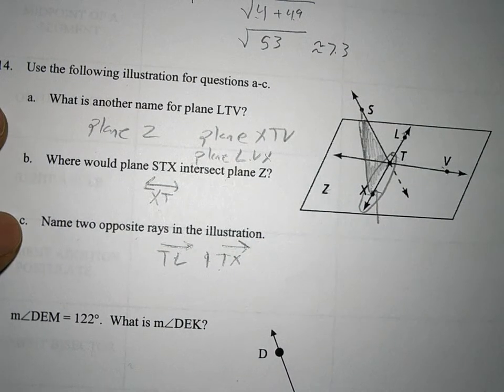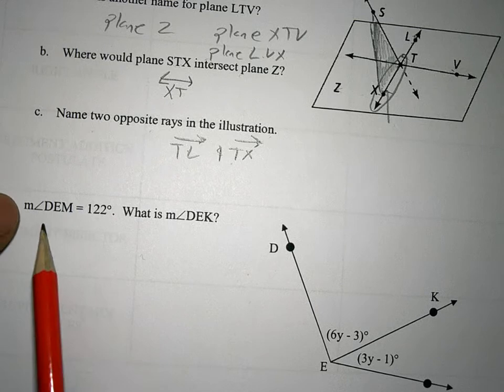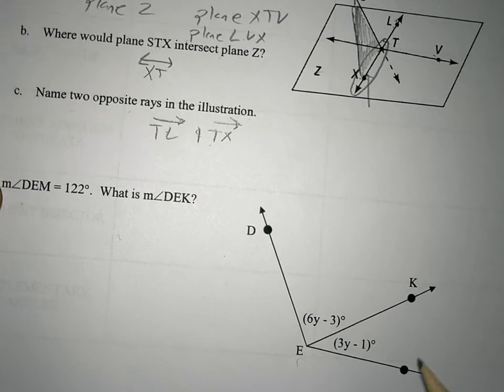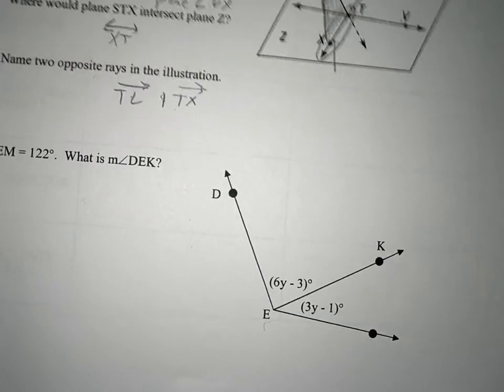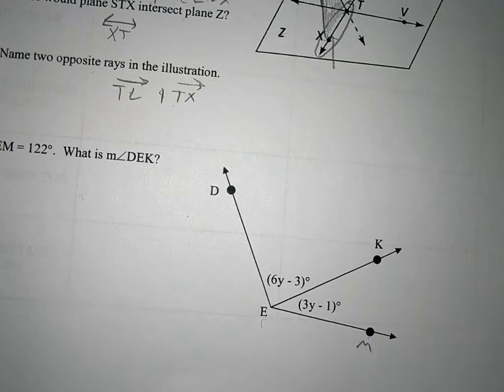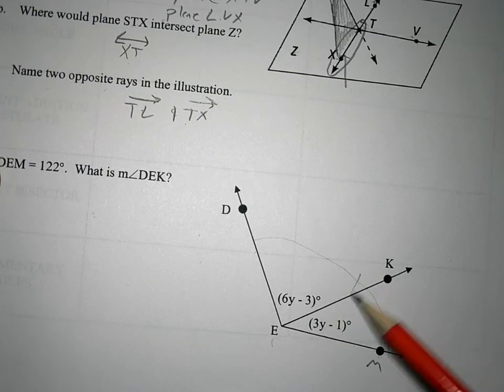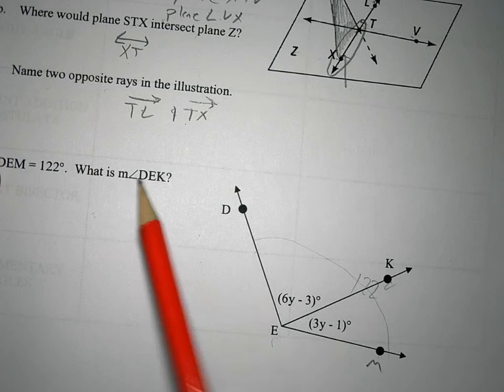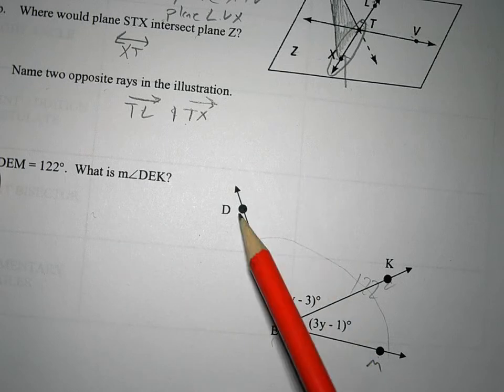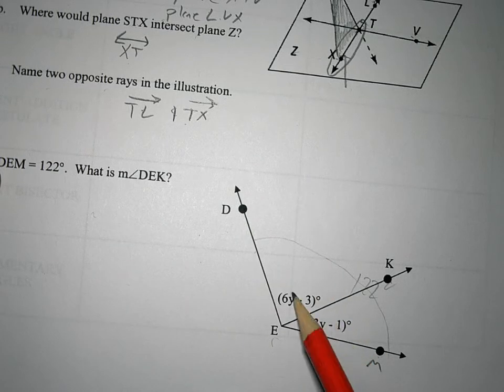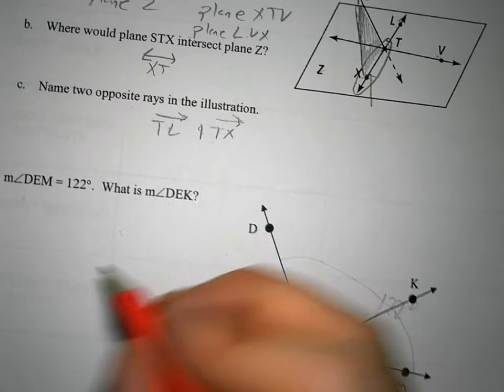Alright, angle DEM, I'm assuming that this is supposed to be an M, is 122 degrees. What is the angle measure of DEK? Well, if I add these two up, I can set those equal to 122.